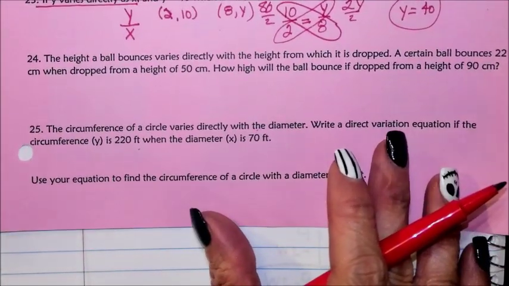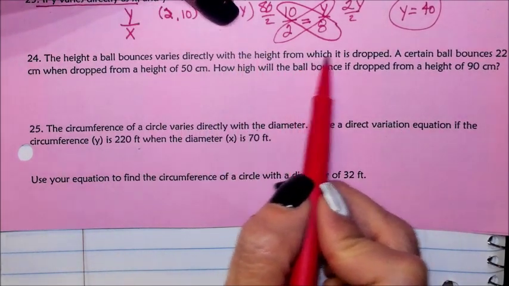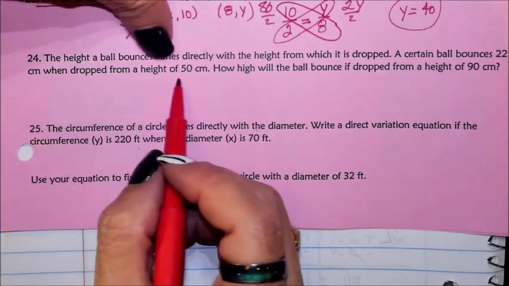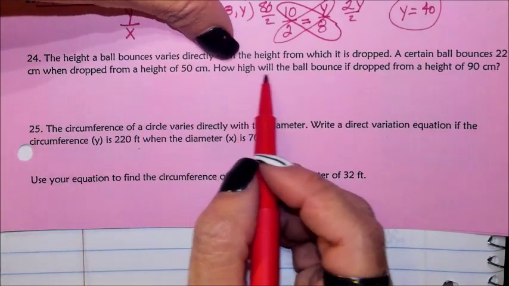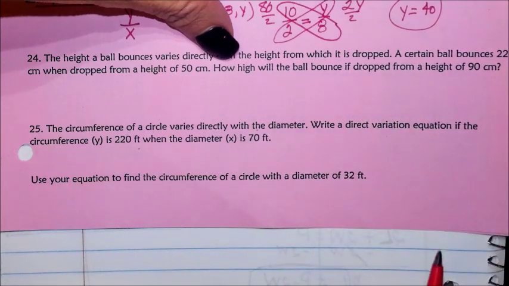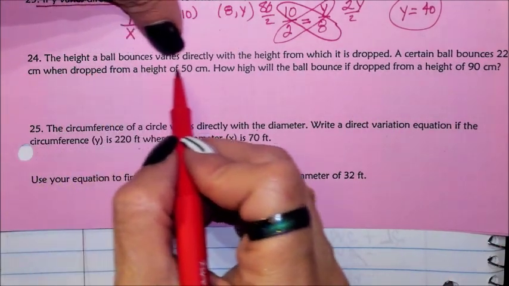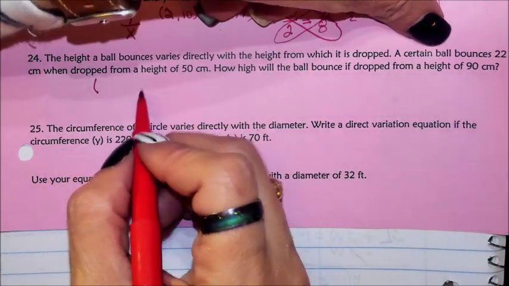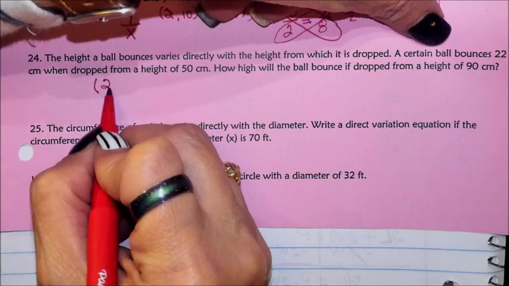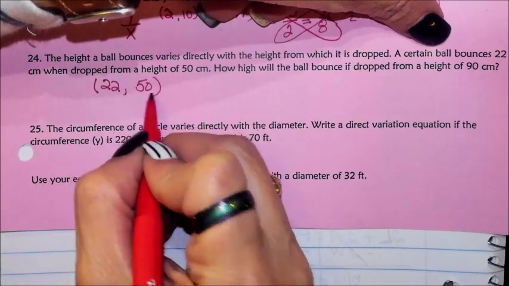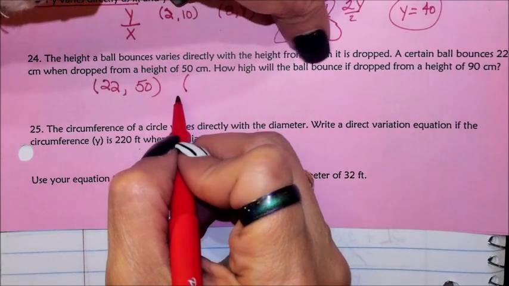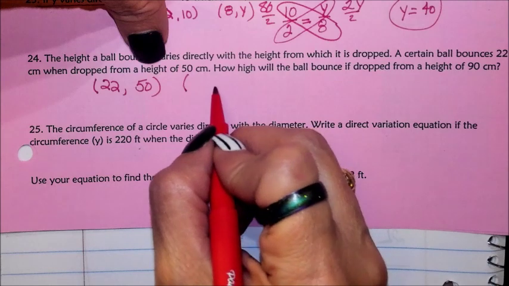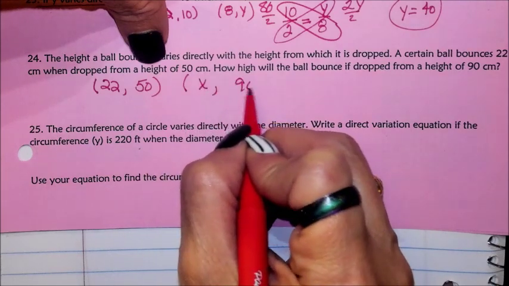The height of a ball bounce varies directly with the height for which it's dropped. So a certain ball bounces 22 centimeters when it's dropped from a height of 50. How high will the ball bounce if it's dropped from a height of 90? Okay, so the height of the ball varies directly with this height. It doesn't really matter which way you set it up. The ball bounces 22 and it's dropped 50. And then I want to know how high the ball will bounce if it's dropped from 90. The height was 50. So I'm trying to figure out this if I put 90 here.